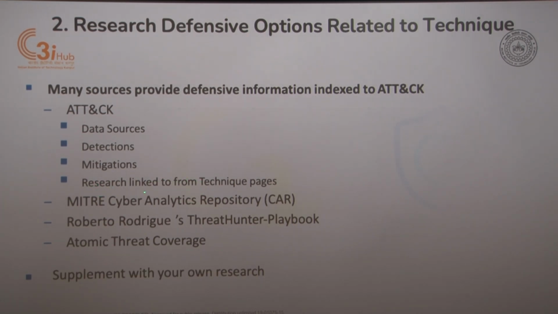Then there is also a research link on the technique page. Once you open any technique page, which we will see in the next slide, there are many references which link to when this technique has been used in past attacks, in the references section at the bottom of that technique page.